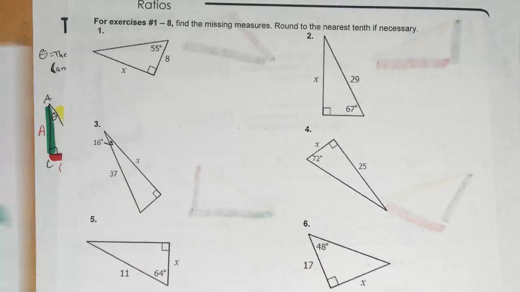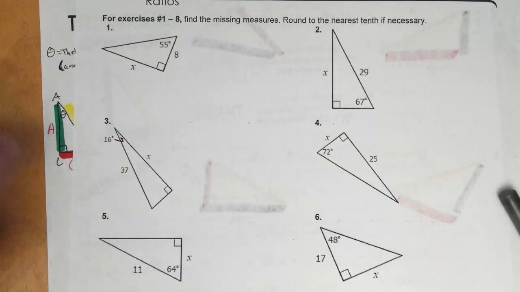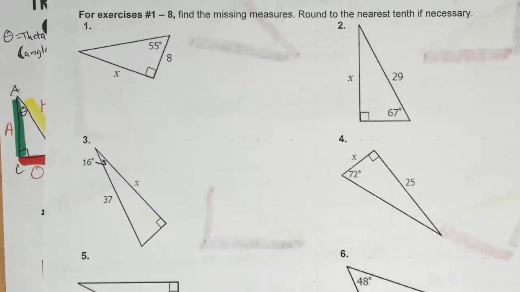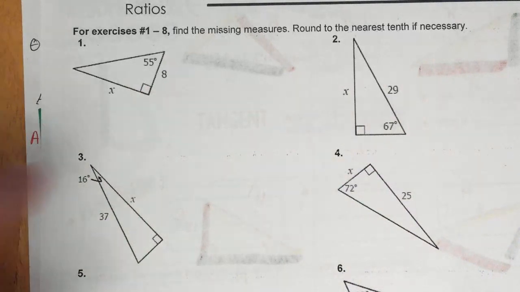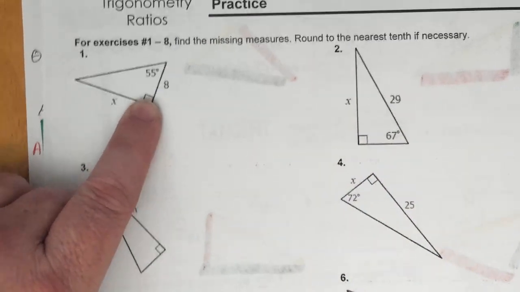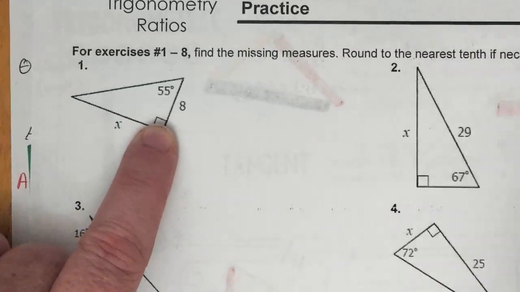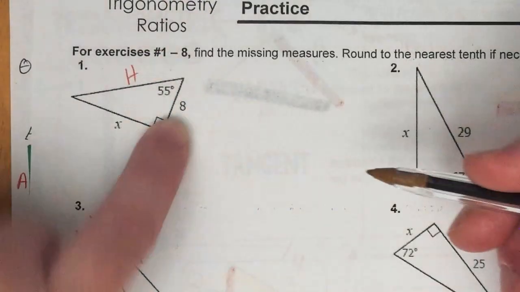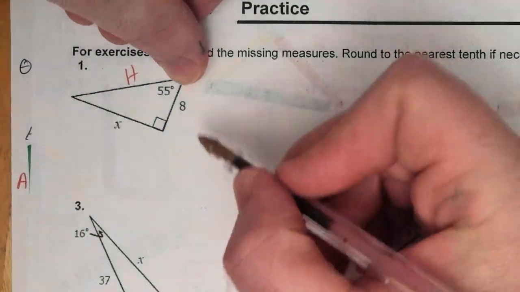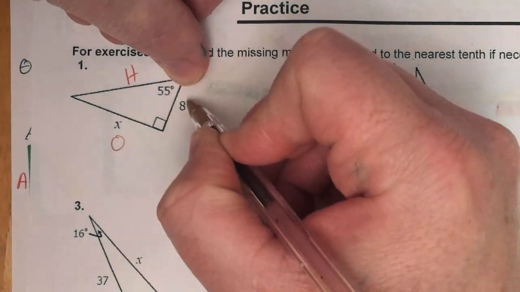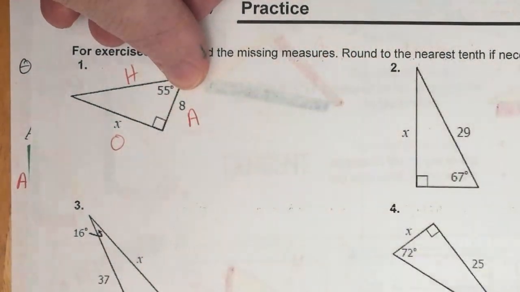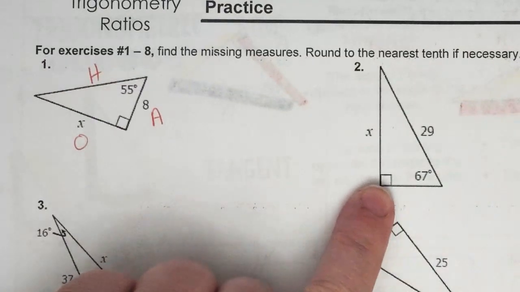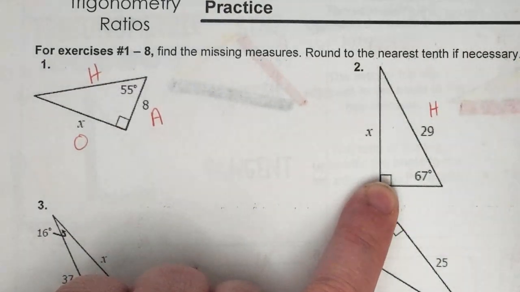All right, let's see if you guys labeled this correctly. Okay, so just because we're still learning, I'm gonna step through this. All right, so I'm gonna put my finger on the 90. The one side I'm not touching is H. Put your finger on the theta. The one side I'm not touching is O, and the other side I am touching is A. And when I put my finger on the theta, I'm touching H and A. Perfect.